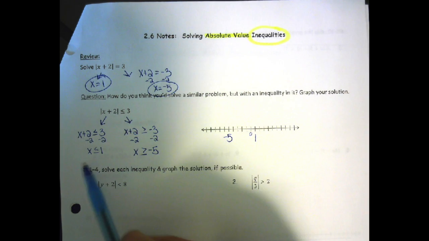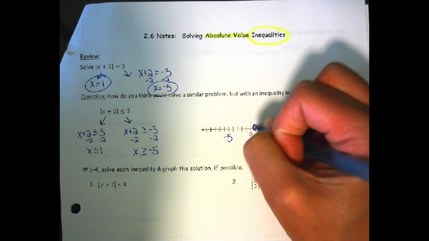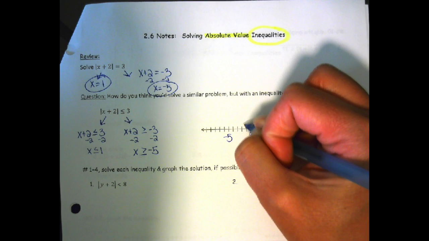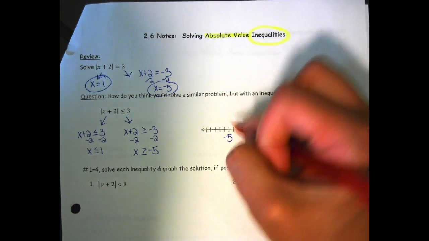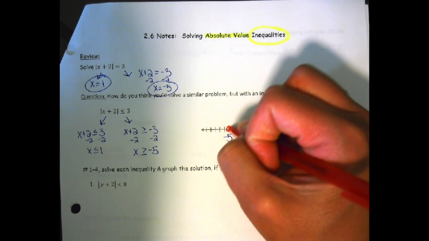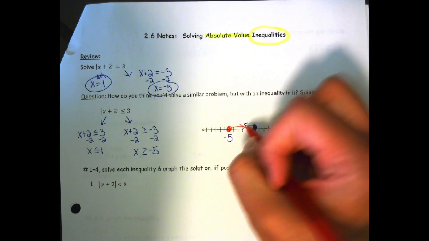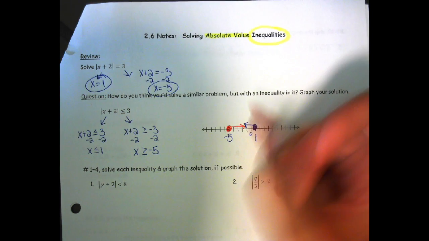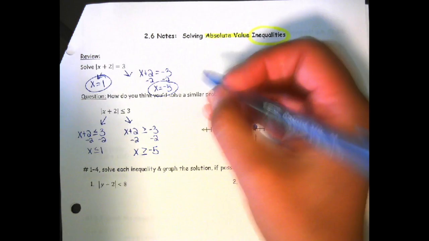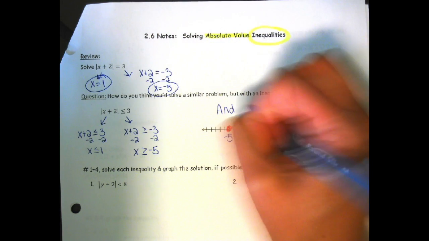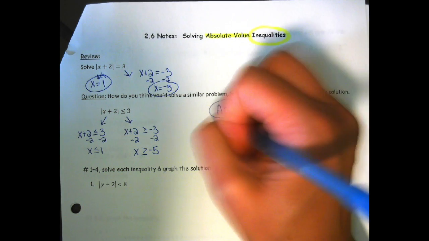So I have x is less than or equal to 1. So I'm going to go dark circle, and it's going this way. And then x is greater than or equal, so filled in, greater than this way. Look at this drawing. What happens when they're overlapping in the middle? Is this the and or the or? Hopefully you're answering the and.